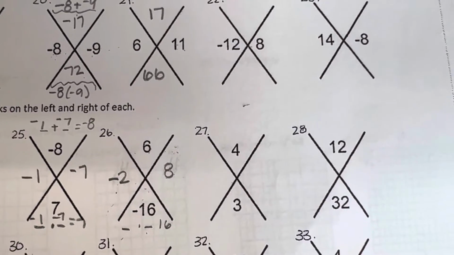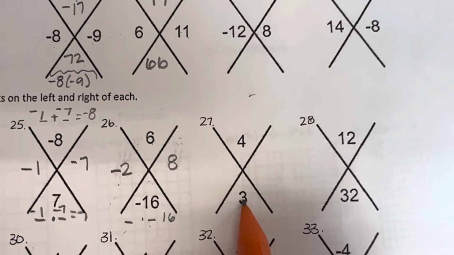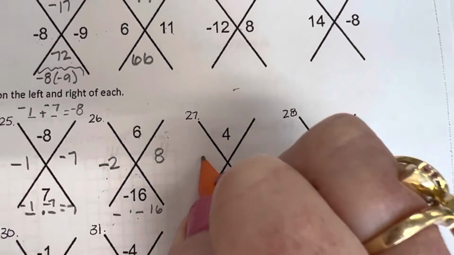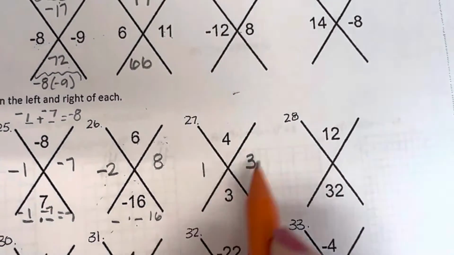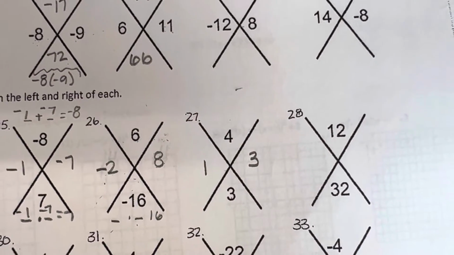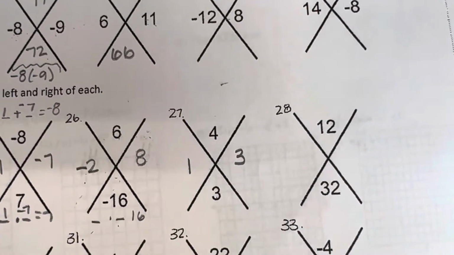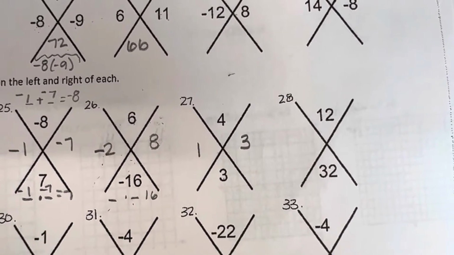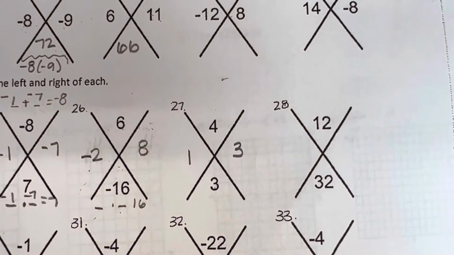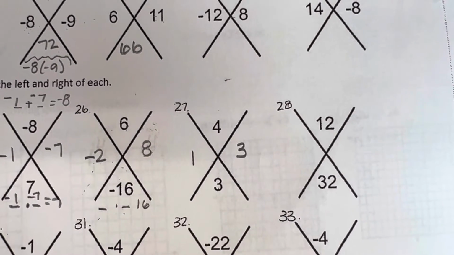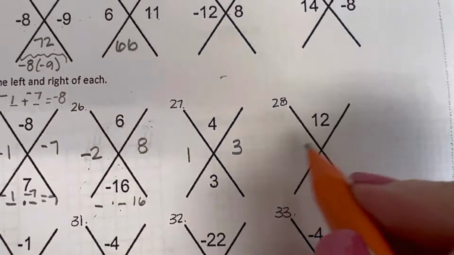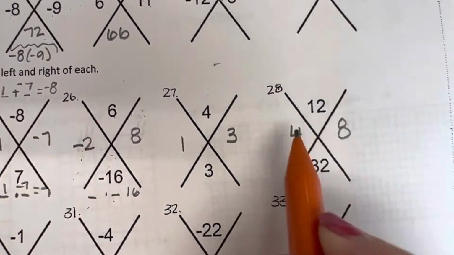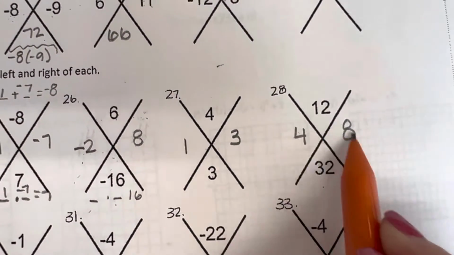Okay. Two numbers to multiply to give you 3, and add to give you 4. The only numbers that multiply to give you 3 are 1 and 3. Do they happen to add to give you 4? They do. So try 28. Two numbers that multiply to give you 32, and add to give you 12. You should have gotten 4 and 8. 4 times 8 is 32. 4 plus 8 is 12.